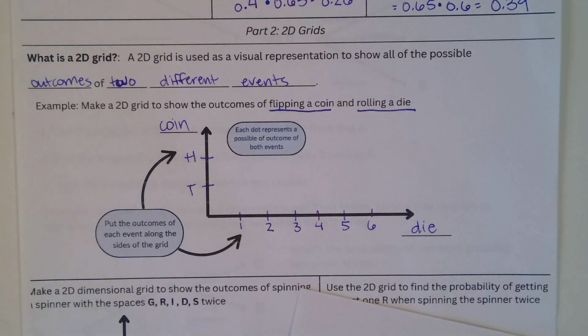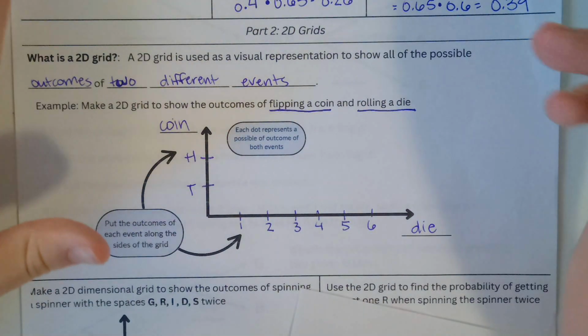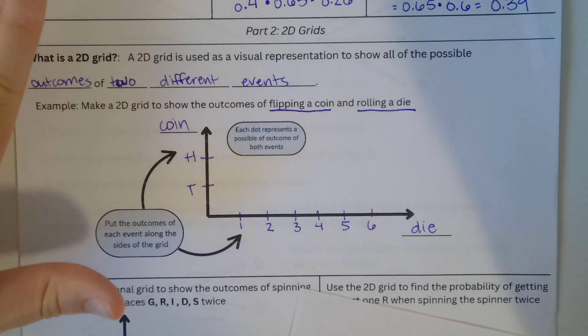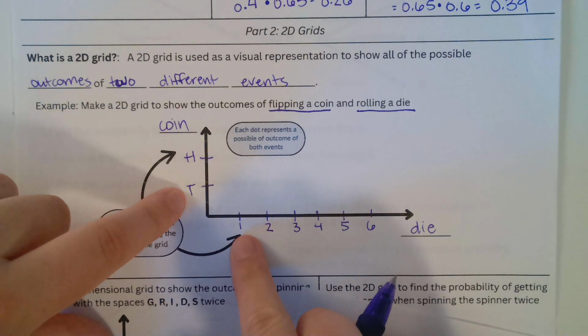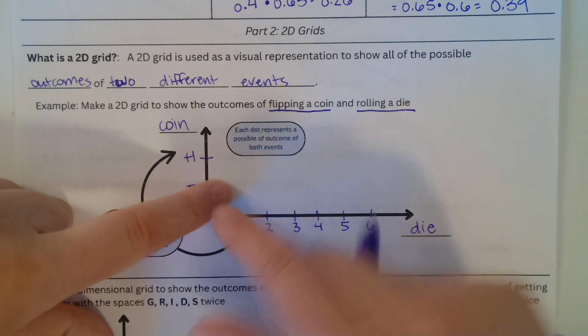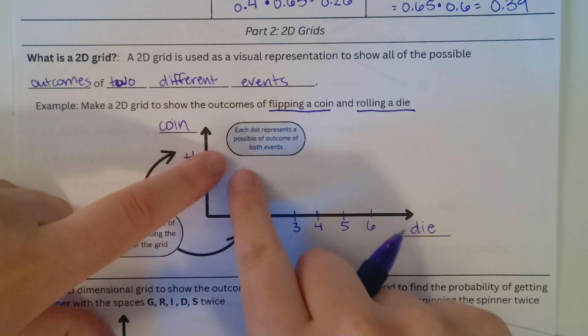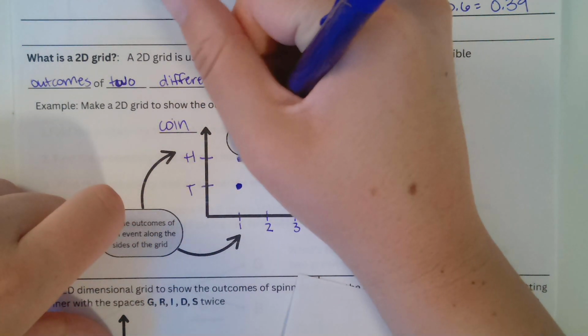Honestly, that's kind of like the meat and potatoes of it. The biggest part is just labeling these sides. So from here, the last little step is to fill in this two-dimensional grid with some dots. The dots are very important. You have to have the correct number of dots on here. They should line up with something on the bottom and something on the left. So 1 and T line up together, and then you're going to put a dot there. The 1 and the H should line up together, and you're going to put a dot there.